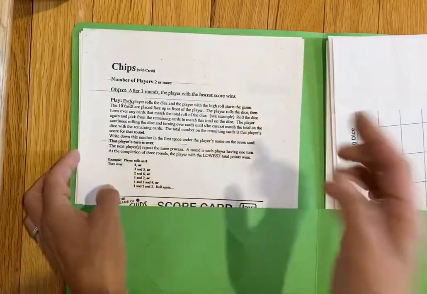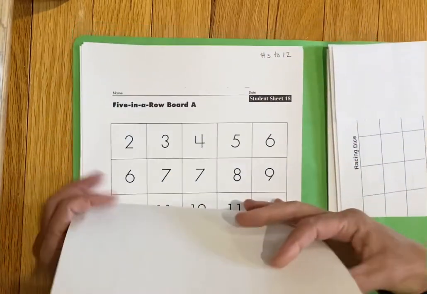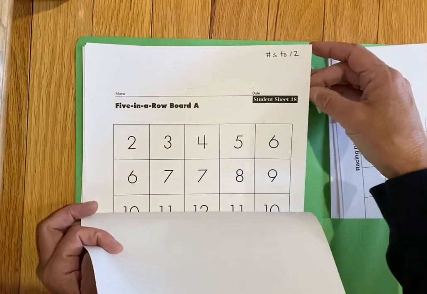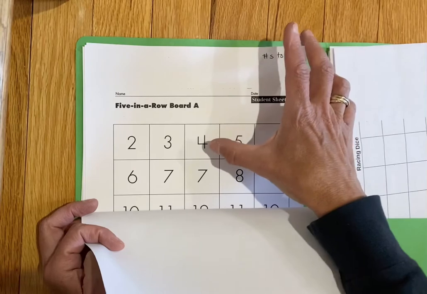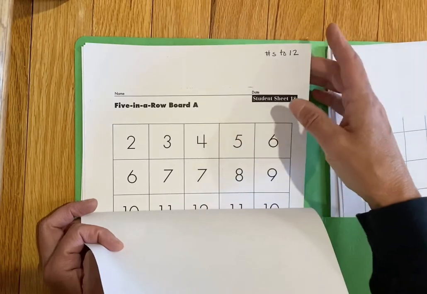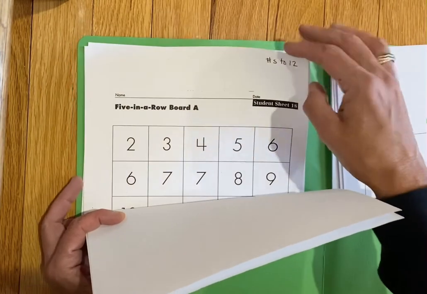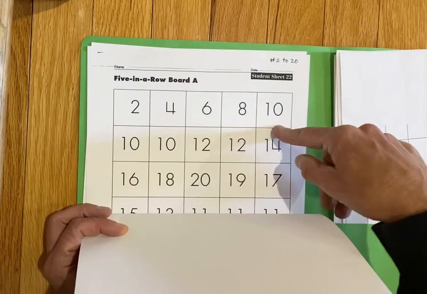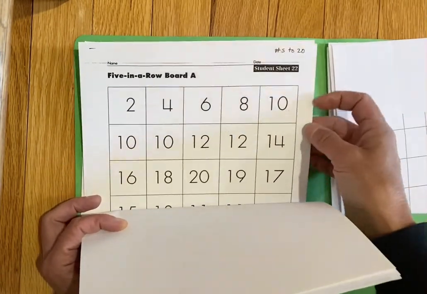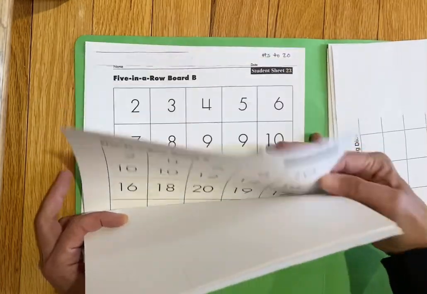In your math folder, you have all kinds of games. You have directions to chips. You have 5 in a row, where you roll the dice and the number you get, you put a marker on and you try to get 5 in a row to win. And you have a few boards in case you play with somebody else. And you have boards with bigger numbers if you want to play with your cards.